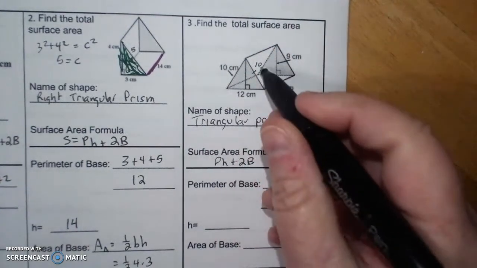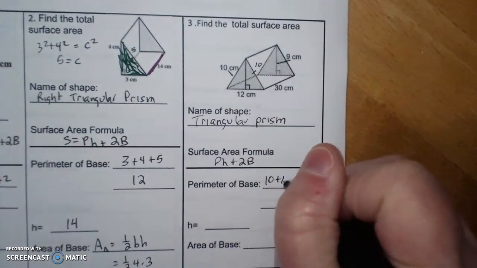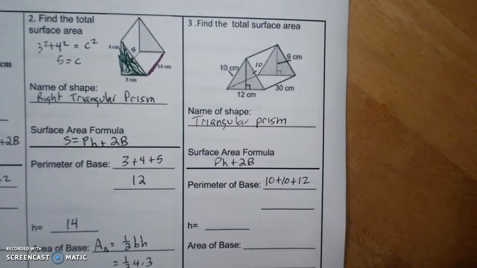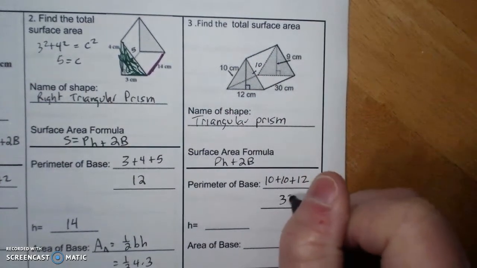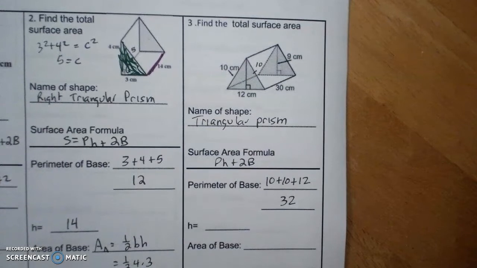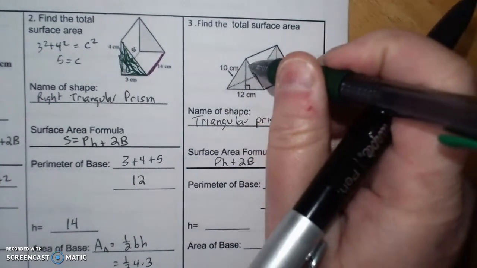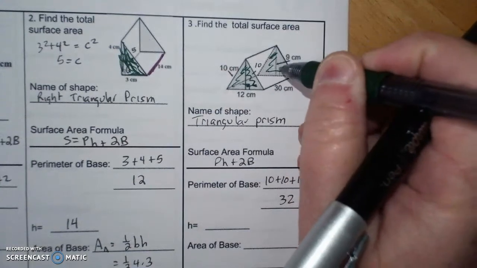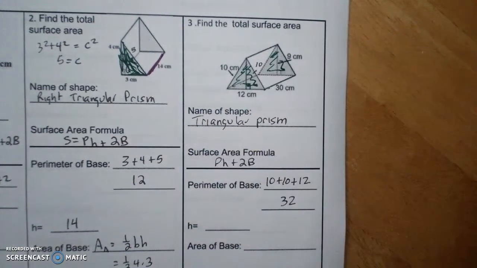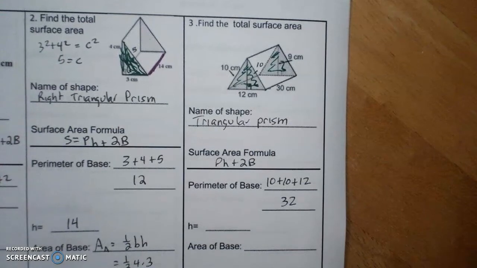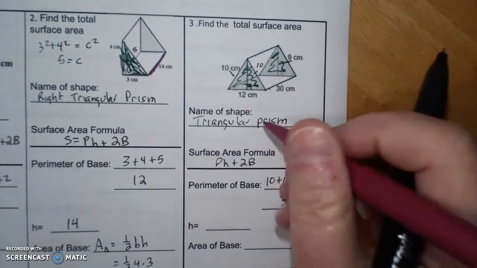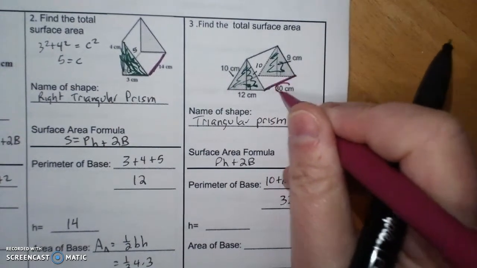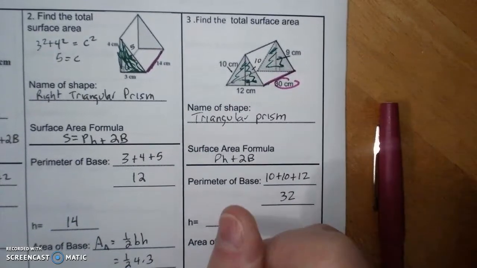Okay, 10 plus 10 plus 12, 32. H, if this is my base, and this is my other base, this is the distance between the two bases, which is 30. So that's 30.